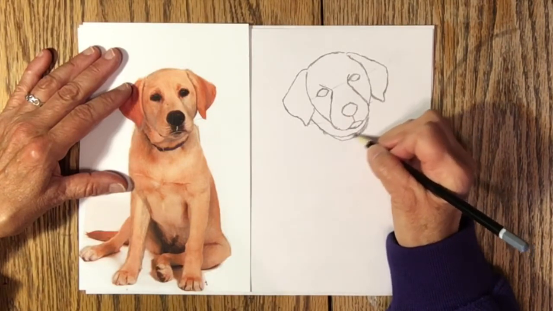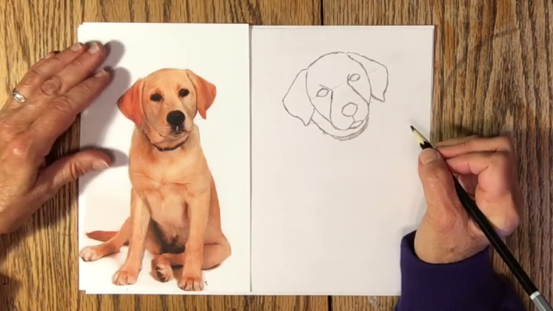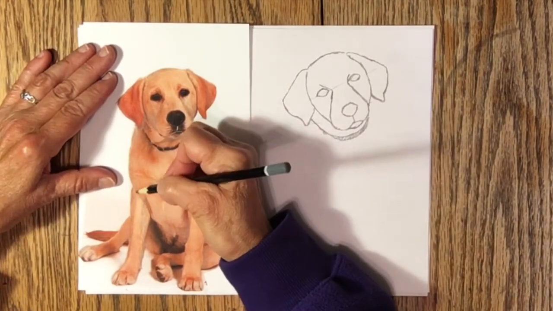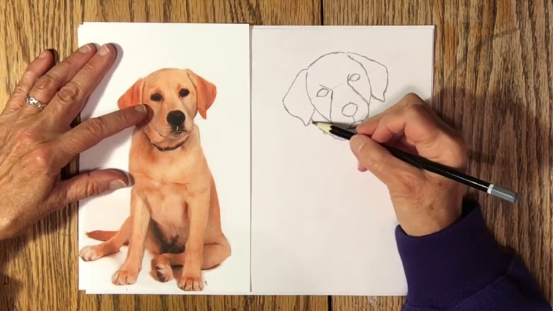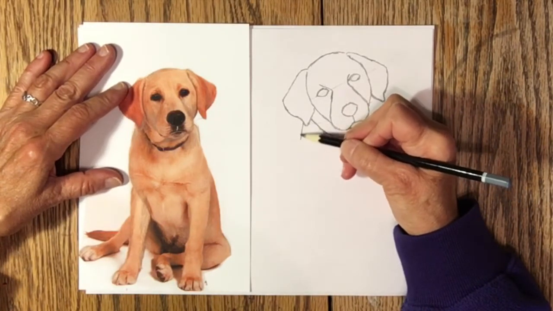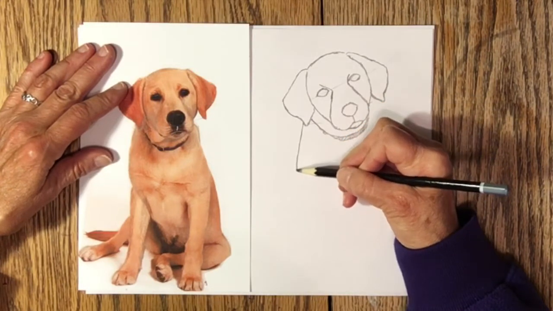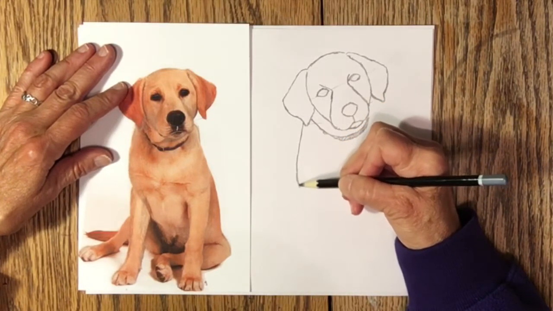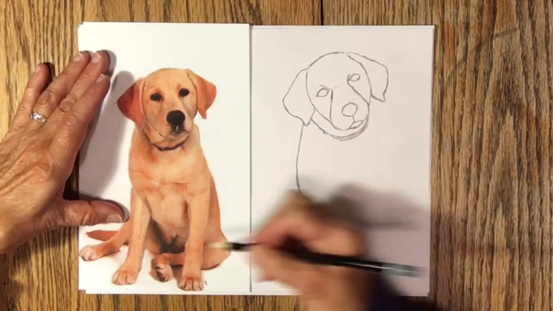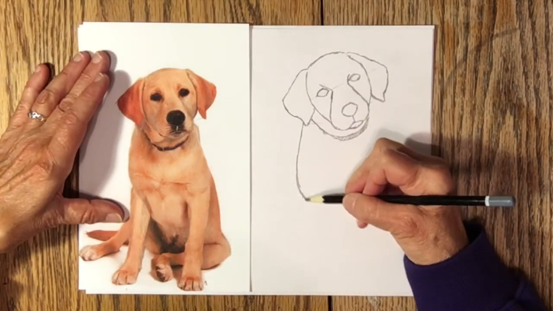And I'll draw another line to show his collar. All right, from here, slightly curved line traveling down, and then a little bit more.